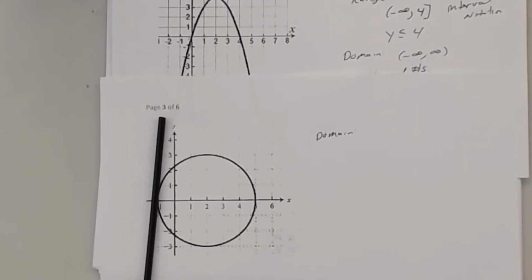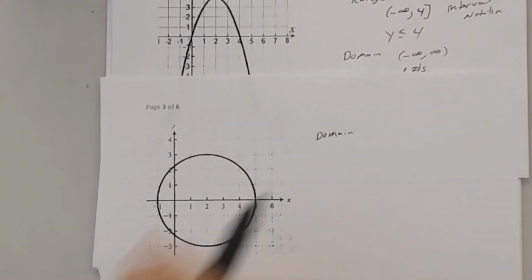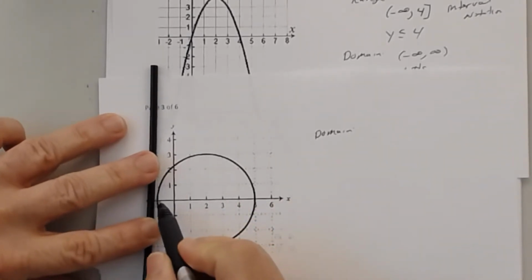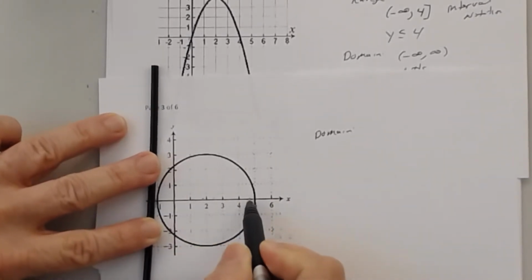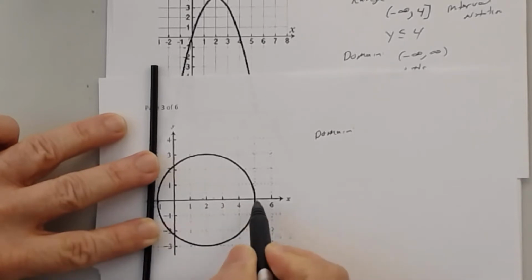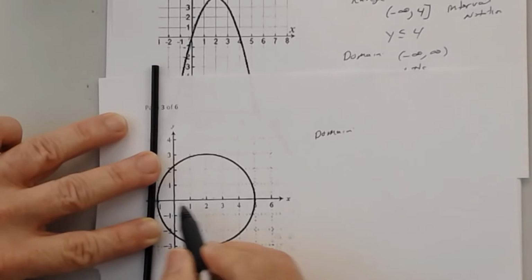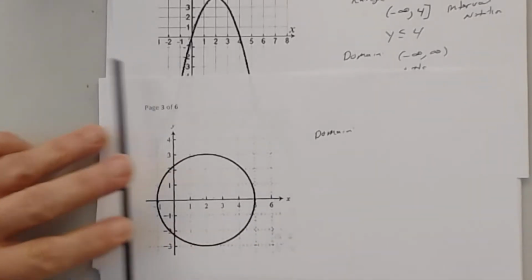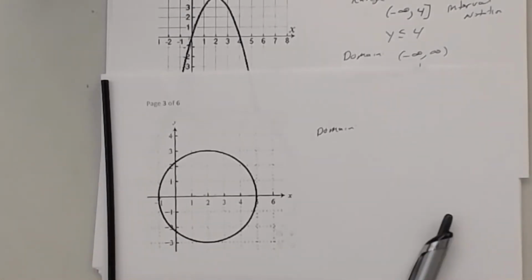Notice when I move along the x-axis, where do I start touching the graph? When x is what? Negative 1. So I go from negative 1, and notice, guys, every point that's in here. How many numbers are between negative 1 and 5? Okay, y'all are counting. This is what y'all are doing. Oh, there's negative 1, there's 0, there's 1, there's 2, there's 3, there's 4, and there's 5.